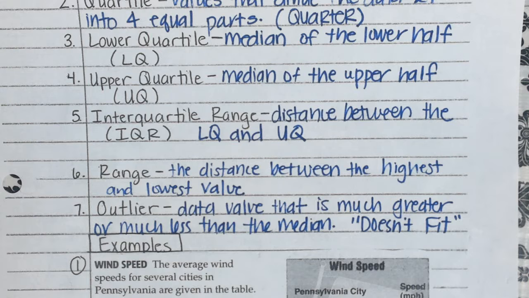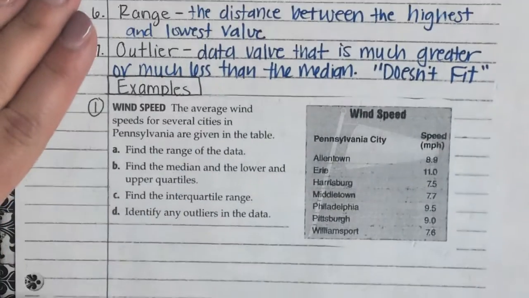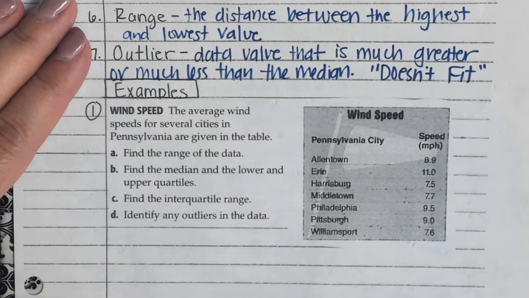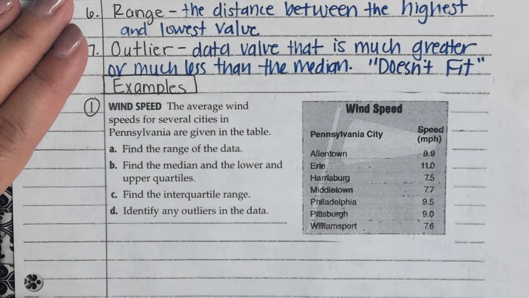we're going to be looking at some data sets and trying to figure out. But with that data set, I would have been the outlier because I didn't fit. All right? Let's look at the bottom. Here we go. Talking about wind speeds. Okay, the average wind speed for several cities in Pennsylvania are given in the table.